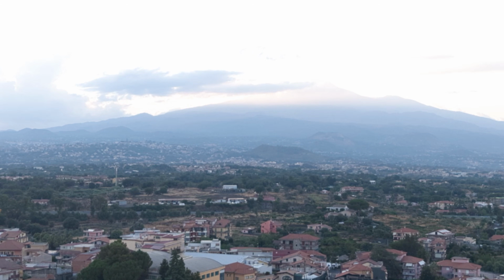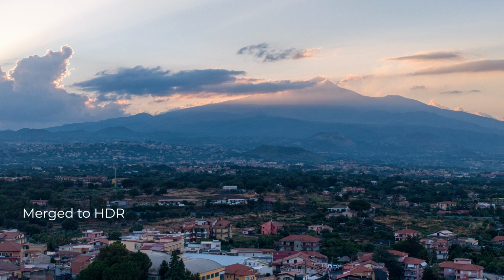Compared to the reference image, the darkest one will be underexposed by 2 stops, and the brightest one overexposed by the same amount. The second reason is to extend the dynamic range and improve image quality in certain lighting conditions by merging several images to HDR.